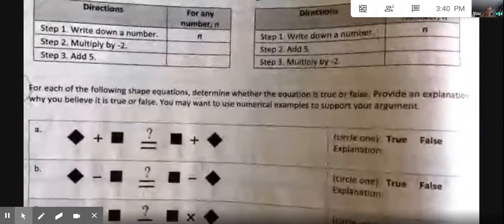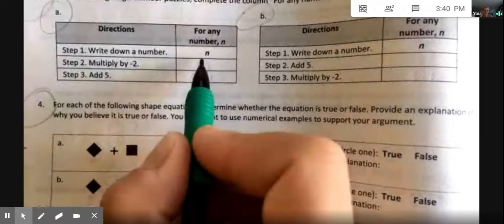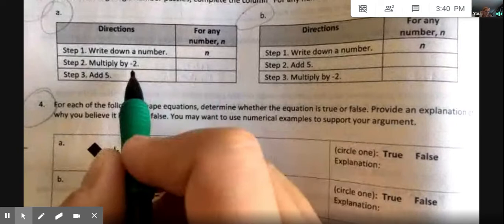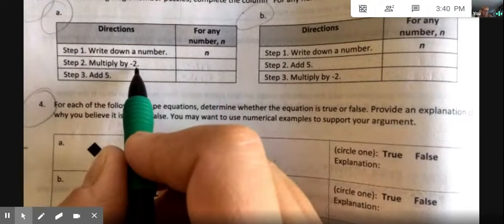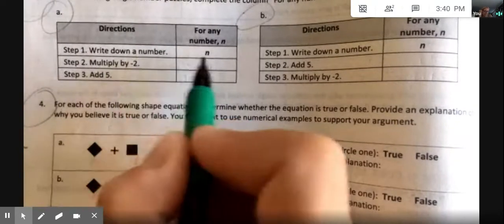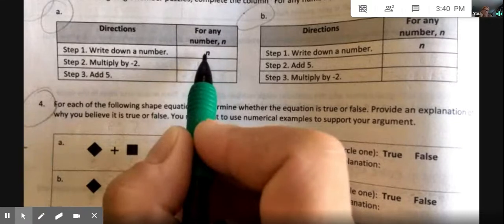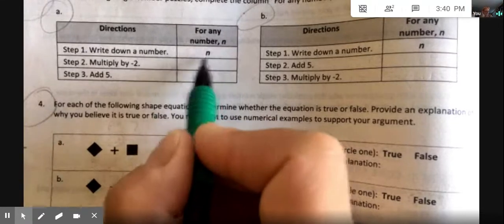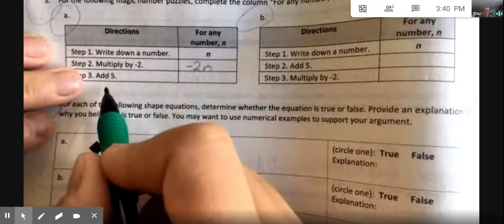All right, for 3, write down a number. We've got a number n, and then we're going to multiply that by negative 2. So when they say write down a number, they want us to be using n to represent the number. So when we multiply n by a negative 2, we are going to have a negative 2n. Because remember, when they sit right next to each other, that means multiply. And then they want us to add 5 to that. So then we will have negative 2n plus 5.